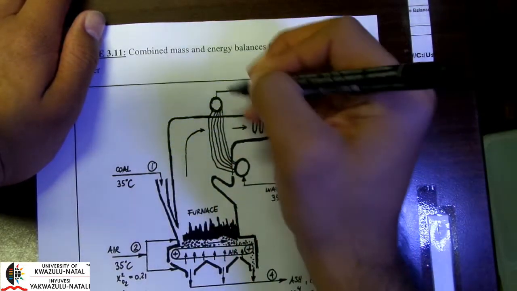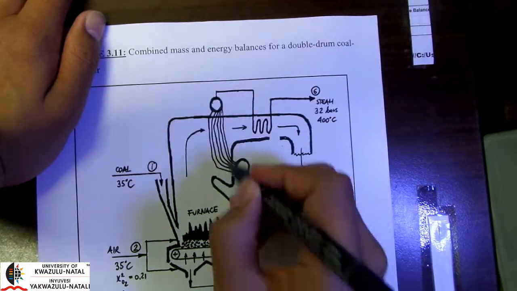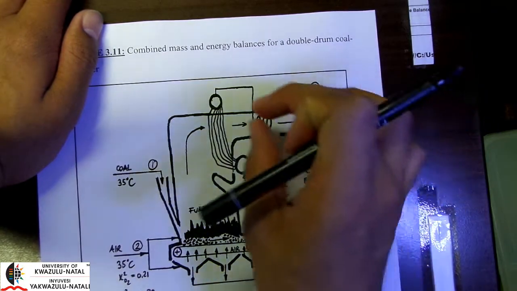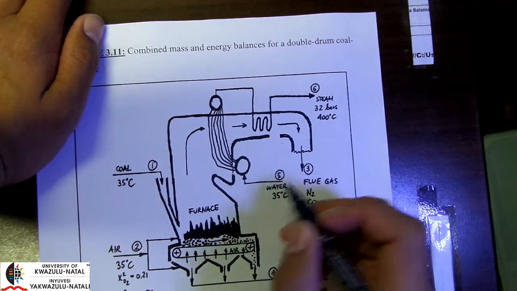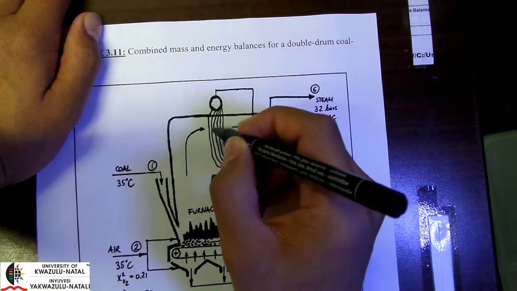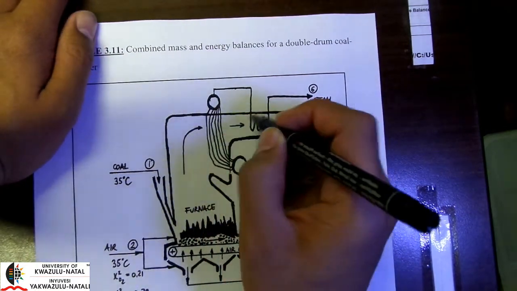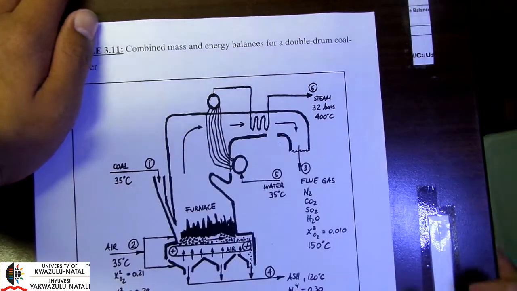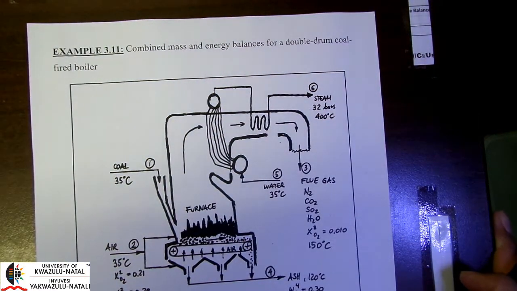Okay, so we have pipes running and we have water inside those pipes, and those pipes are inside the boiler. So there's no actual contact between the water in stream 5 and the flue gases that are being emitted from the furnace. It's only an energy exchange, a heat exchange. Okay, so that's an important point.